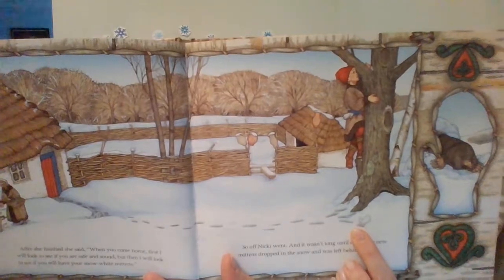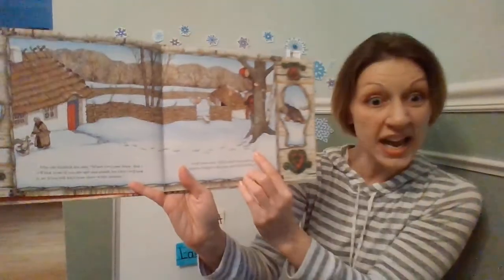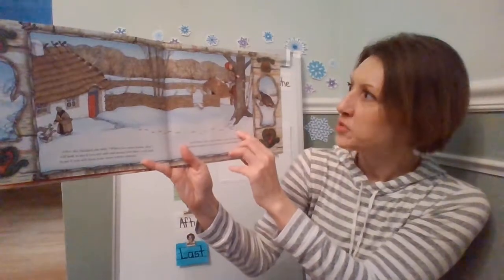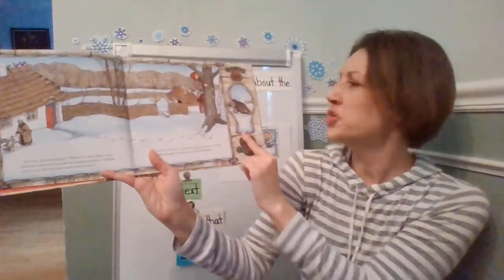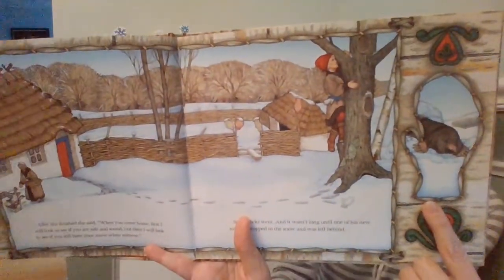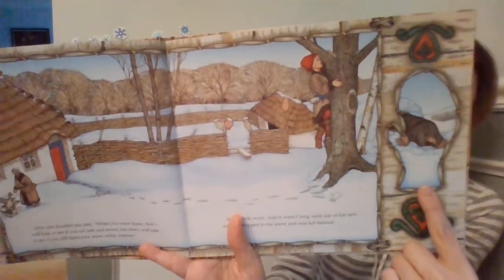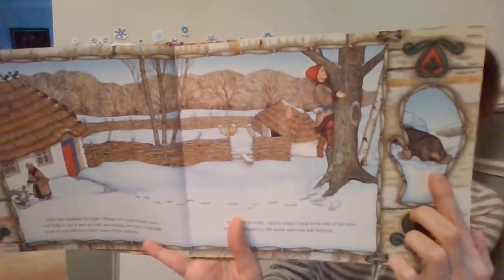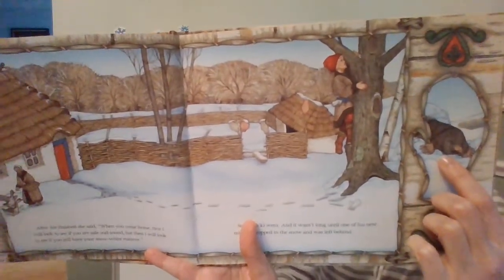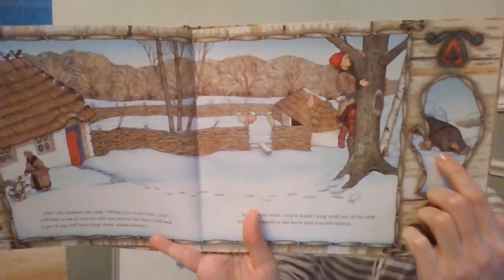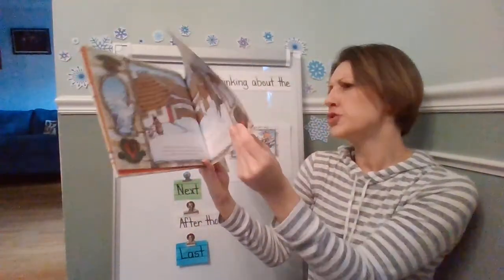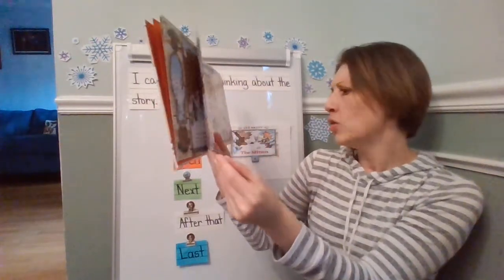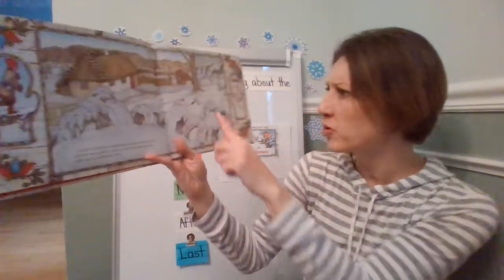Think about it. That's right. The mitten dropped. Remember when Nicky was outside and he dropped the mitten? Now, here's a clue as to what happens next. Do you remember here? The mitten was dropped. I wonder what animal this is. Do you know? I wonder. It was a mole. Do you remember this part?